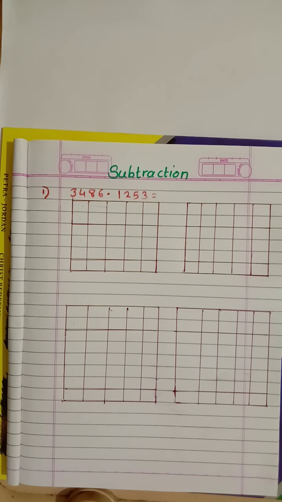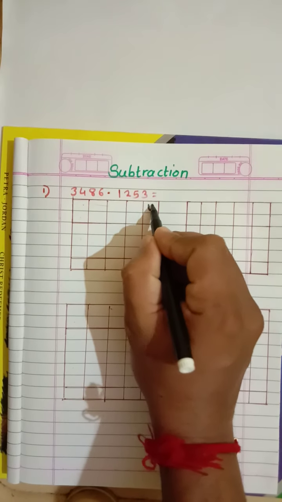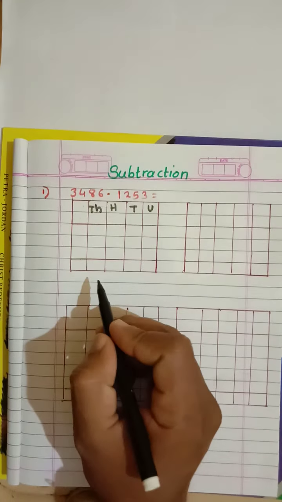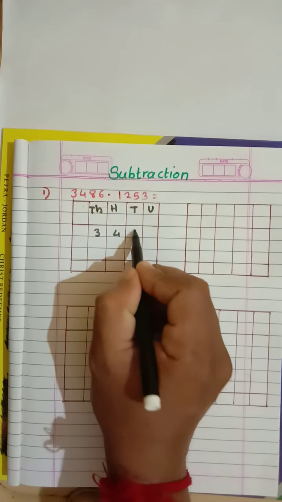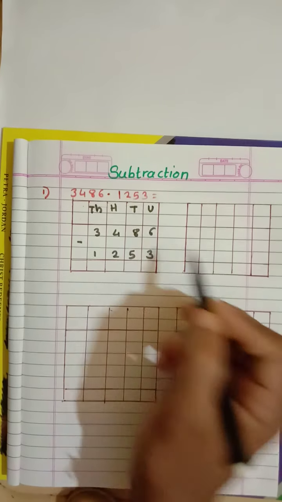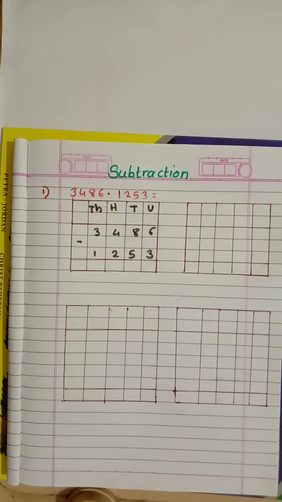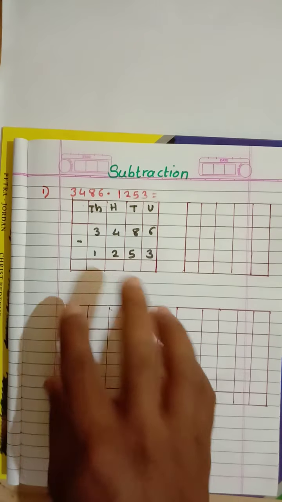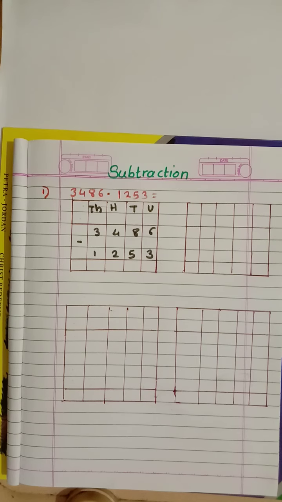Now let's go with our regular step, writing the places for the number as it is: 4 digit number, unit, tens, 100, and finally 1000. Let's write the number 3486 minus 1253. Remember, it is subtraction. Don't get confused between addition and subtraction, because normally it happens with students who are not clear with addition and subtraction. They mix it up: first number they subtract, second number they add, because they are a little confused. Clarity must be brought, my dear students. That clarity is very important.